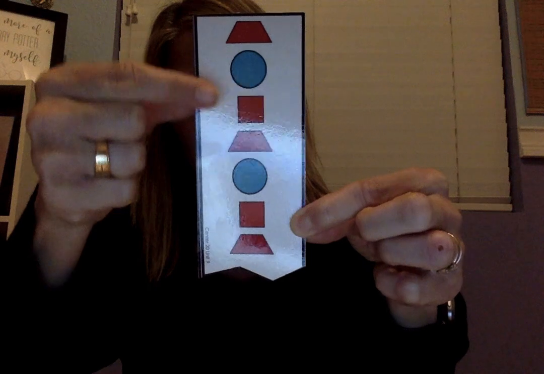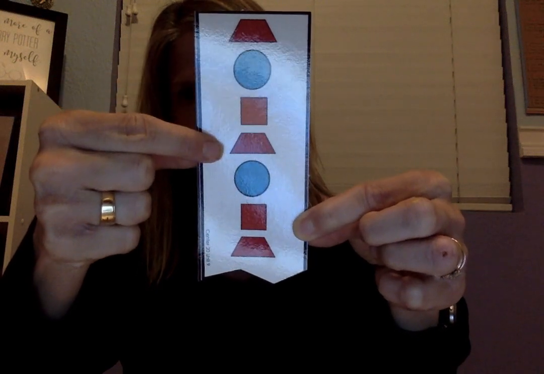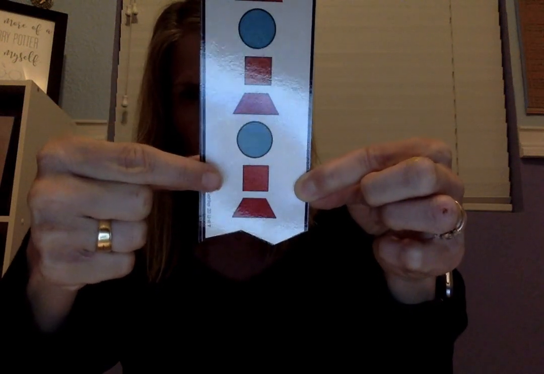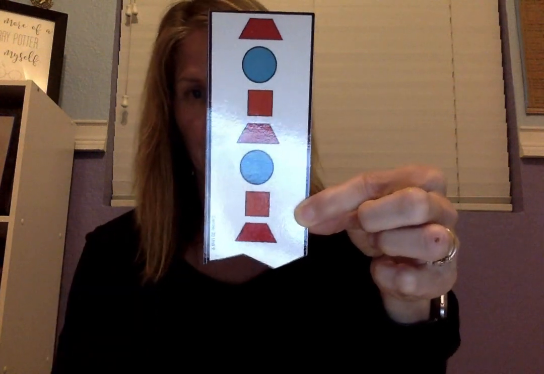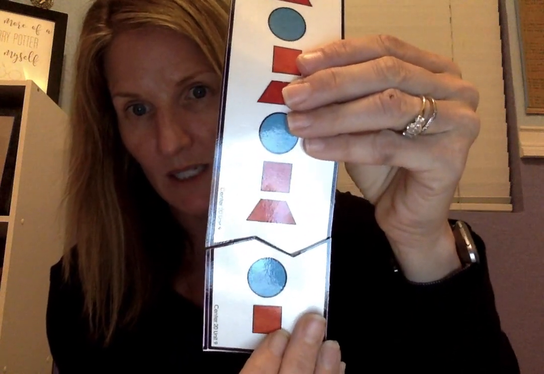Trapezoid, circle, square. Trapezoid, circle, square. Trapezoid. Did you say circle? If you did, you're right. Trapezoid, circle, square. It is an ABC pattern. Great job. All right, next one.